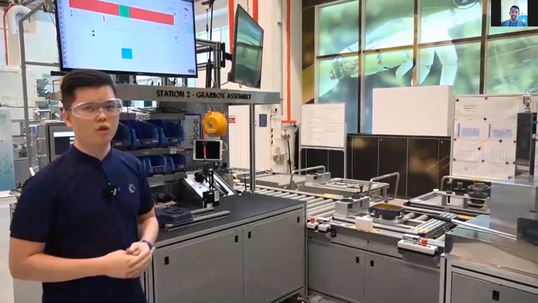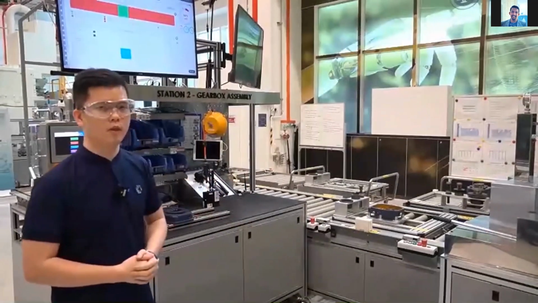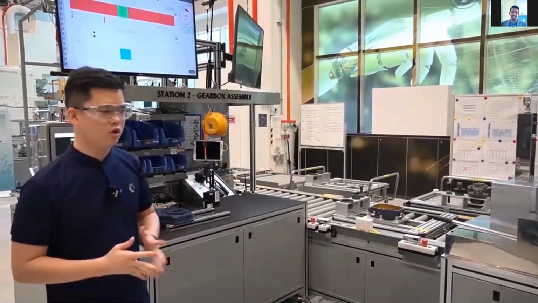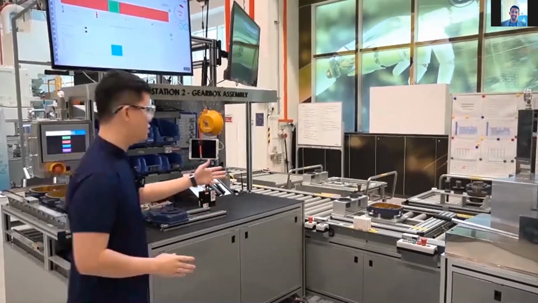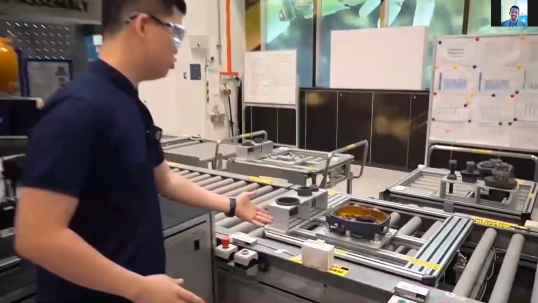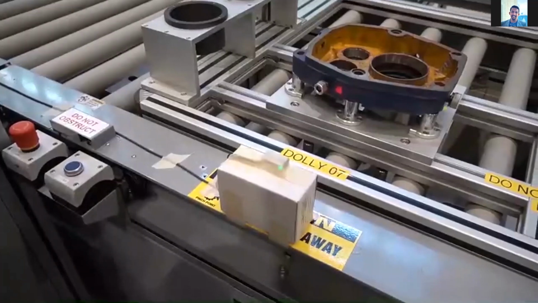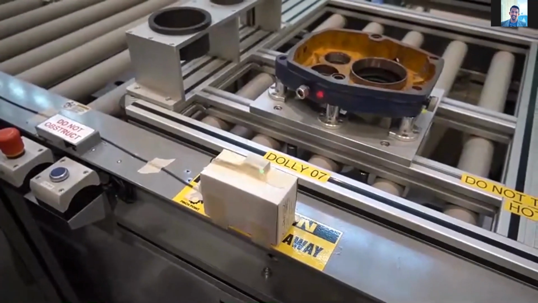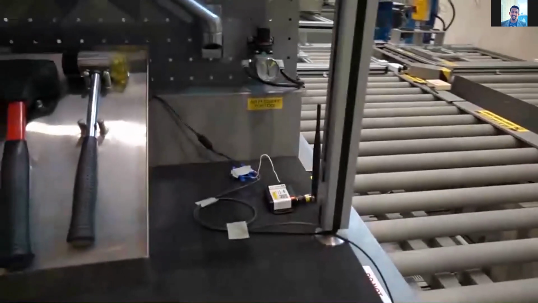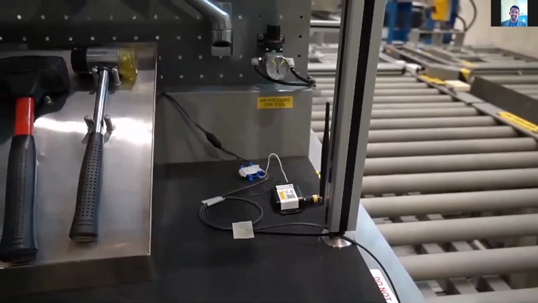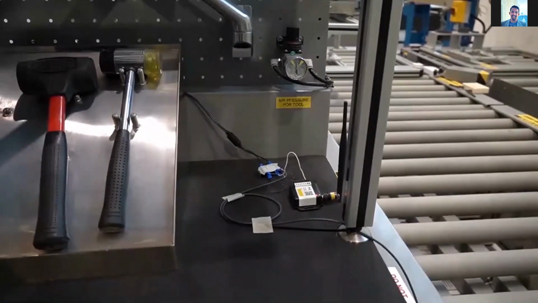Here, I want to introduce one of the solutions that we implemented in this station, called the OG IoT solution. The OG IoT solution consists of 4 main components. First, we have light sensors installed to track whether the gearbox casing is on top of the dolly or not. Then the data is transmitted to the edge node. The edge node can connect up to 6 different channels, meaning up to 6 different sensors.